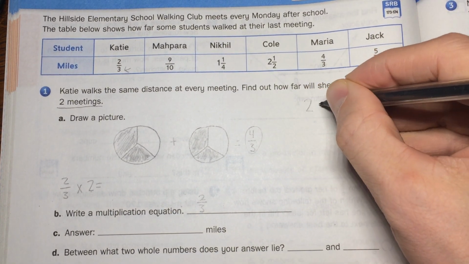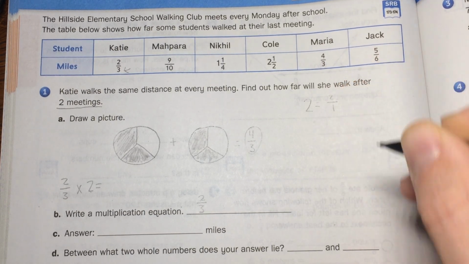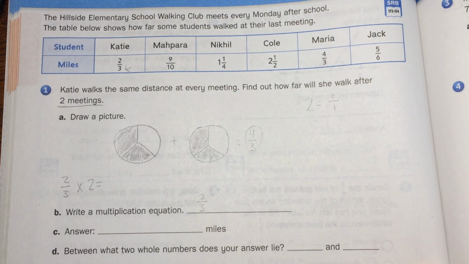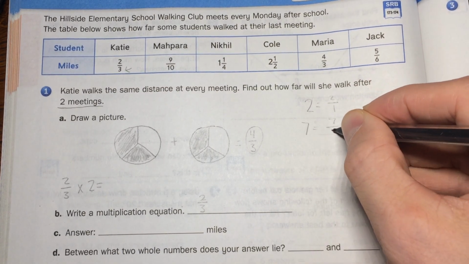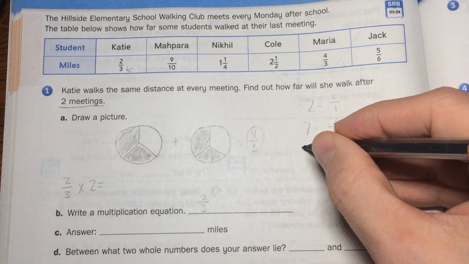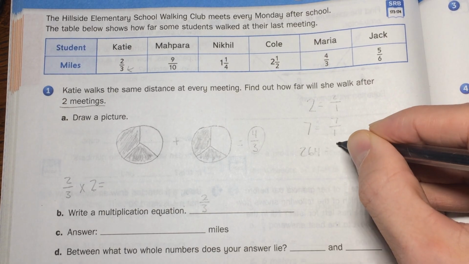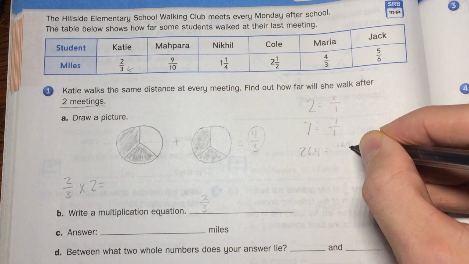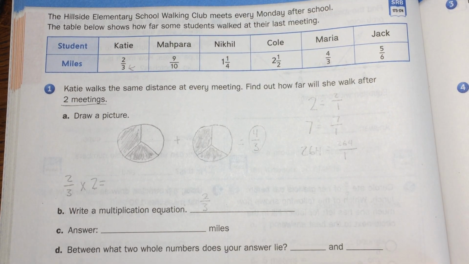If your whole number is 2, that's what it looks like as a fraction. If your whole number is 7, that's what it looks like as a fraction. If your whole number is 264, then this is what it looks like as a fraction. Do you notice a pattern here?